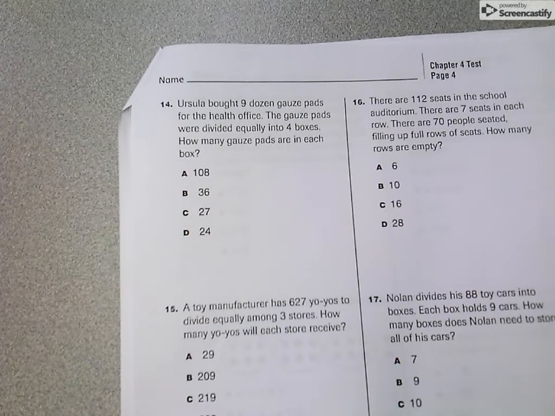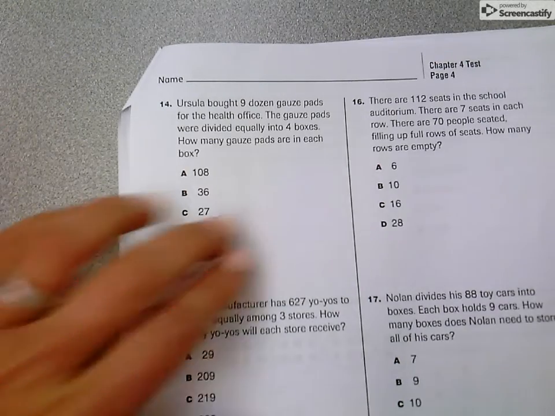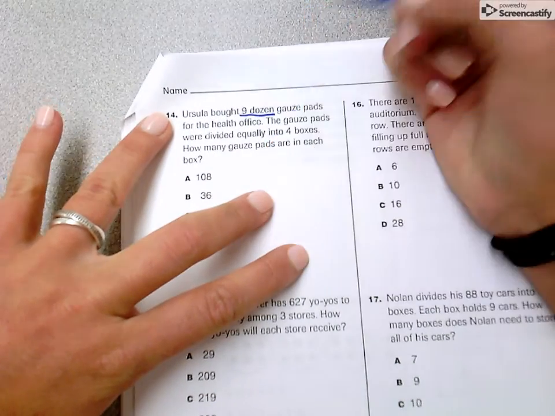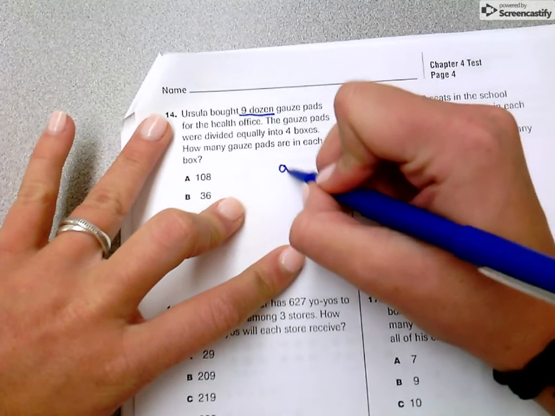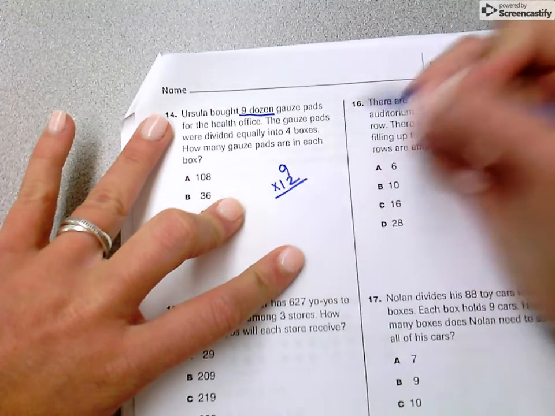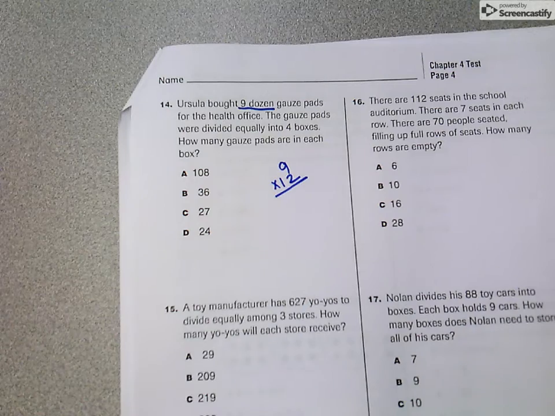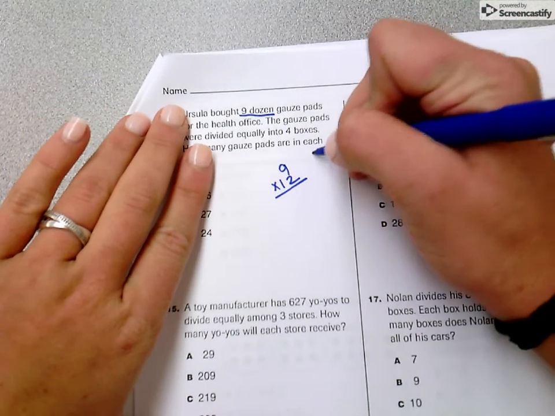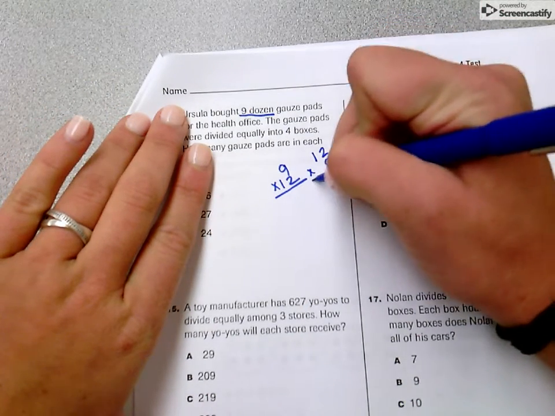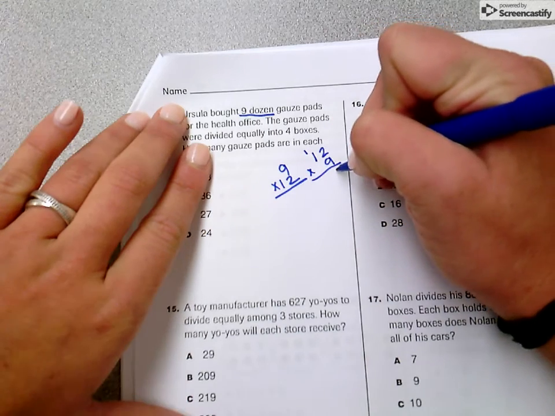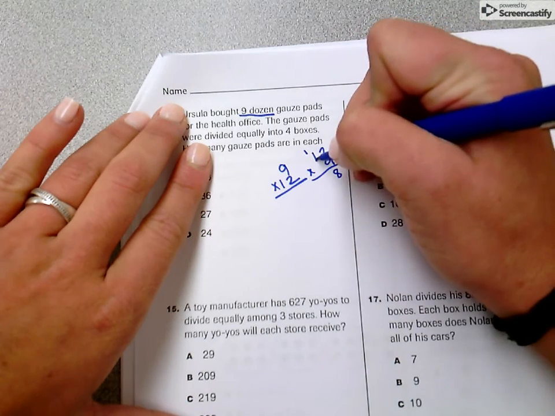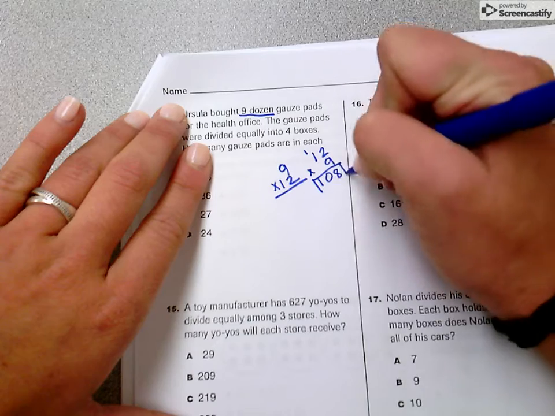Ursula bought 9 dozen gauze pads for the house office. The gauze pads were divided equally into 4 boxes. How many gauze pads are in each box? So all you need to do is look at how many gauze pads total there were. So there's 9 dozen. So that's really like 9 times 12. A dozen just means 12. I'll write it the other way because this way doesn't make sense. 9 times 2 is 18. Carry the 1. 9 times 1 is 9, plus 1 would be 10. So there's 108 total gauze pads.